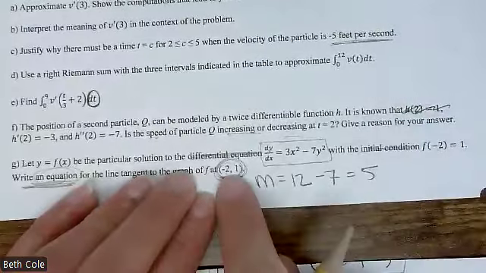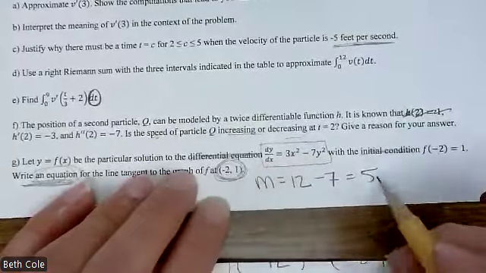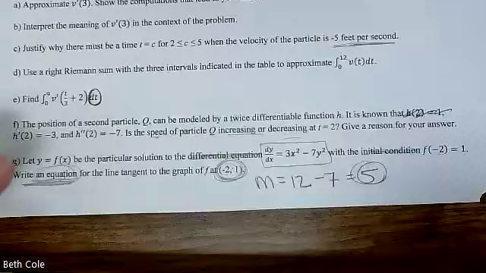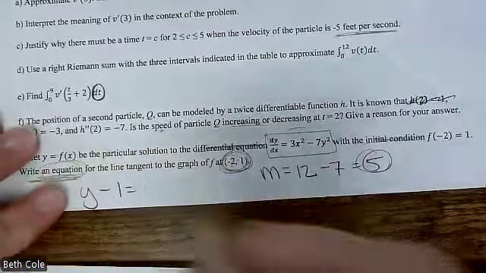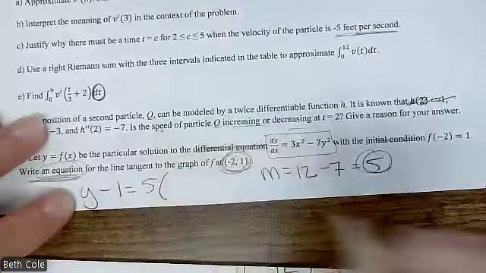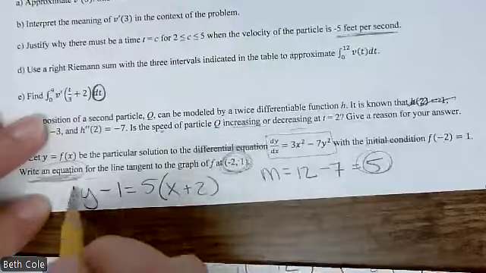I just took -2 and 1 and plugged them in. Are we all together there? -2 was x, 1 was y. So this is your slope. This is your point. Just put it all together. It'll be y minus 1 equals what? 5? X plus 2. And that's your answer.